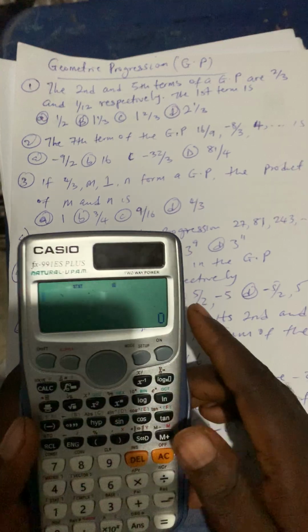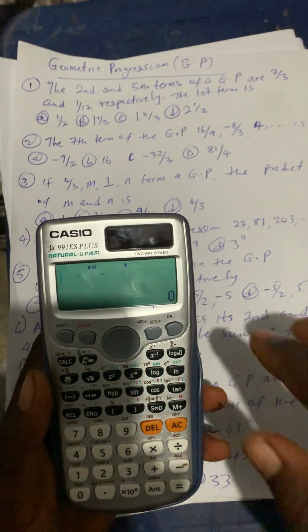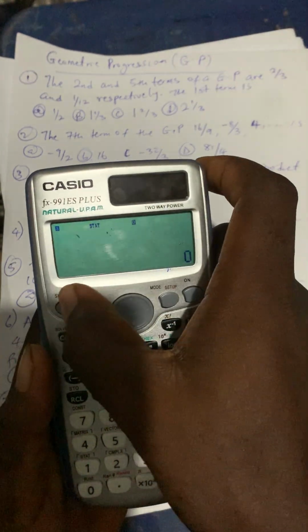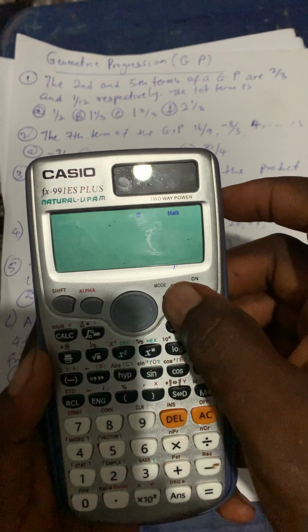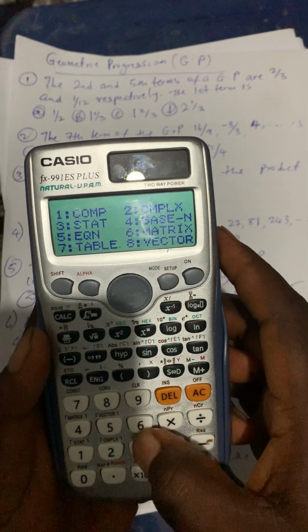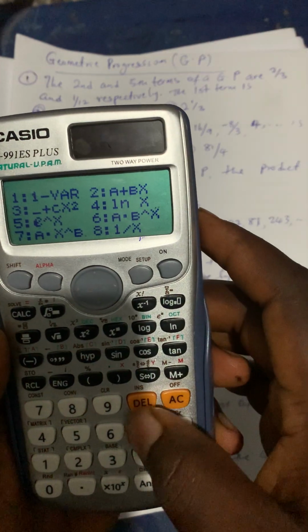So maybe we go to number 2. For number 2, let's start again. Clear: shift 9, 3, equal to. So press mode once. Statistics is number 3. Then geometric progression is number 6.